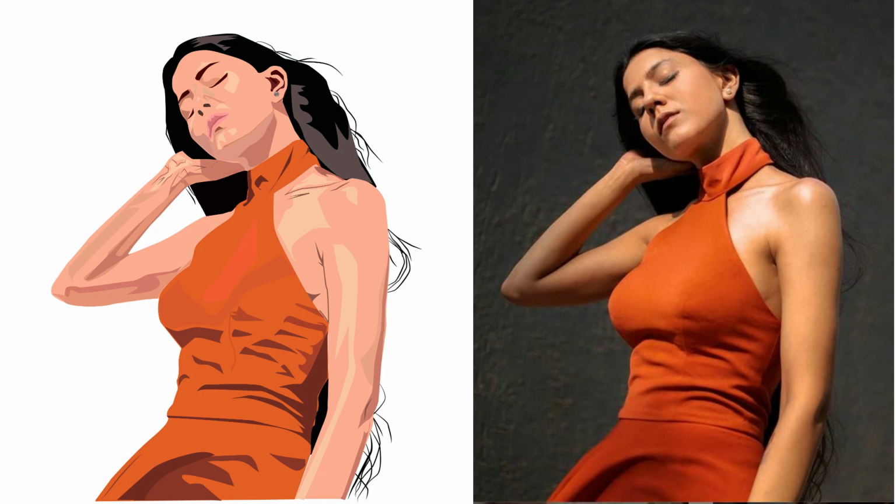So guys, this was my tutorial on how to easily create your own illustration. It can be for yourself or you can create it for anybody, and it really isn't that hard. If you just give it a little bit of time and a little bit of effort, you'll be able to get the grasp of it and you'll be able to create some amazing illustrations. I'm so sure of it.